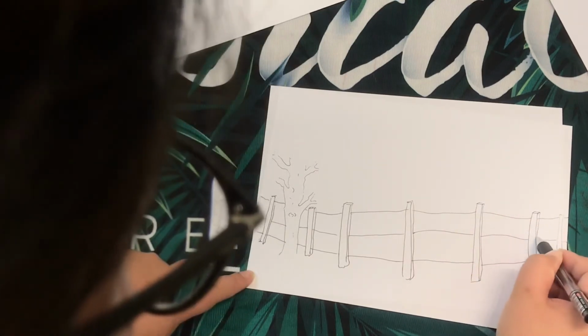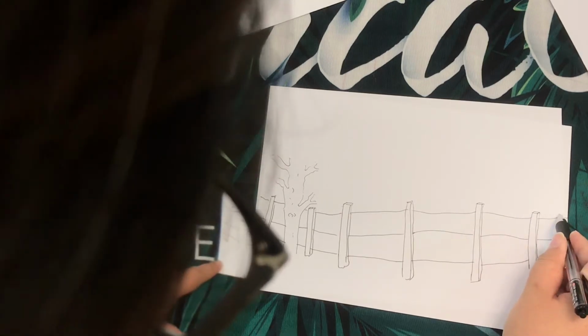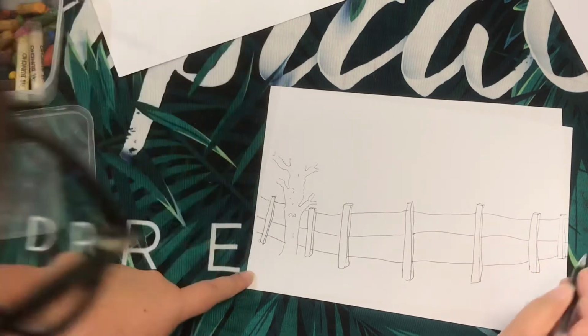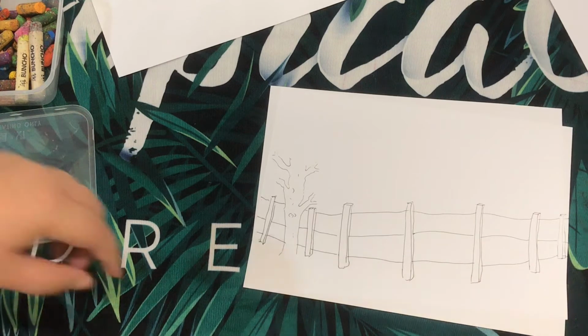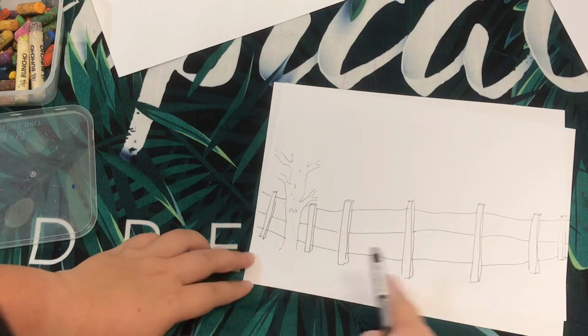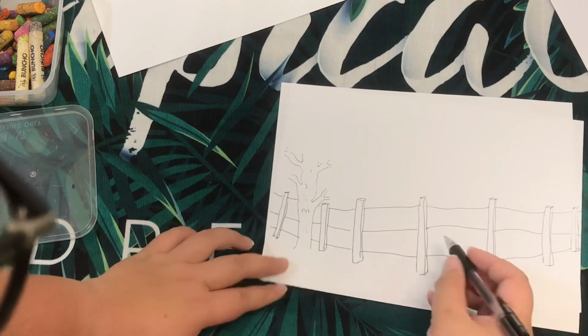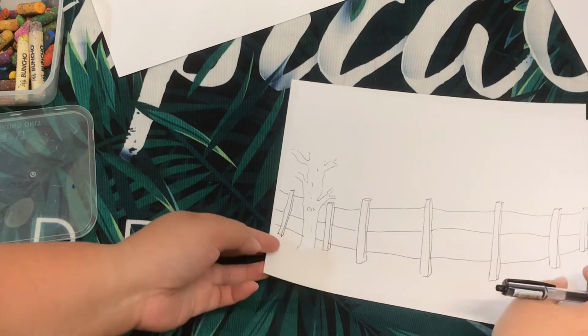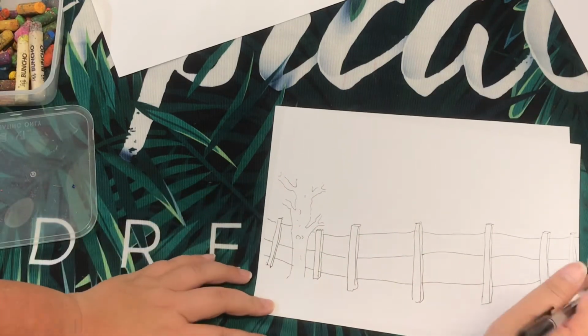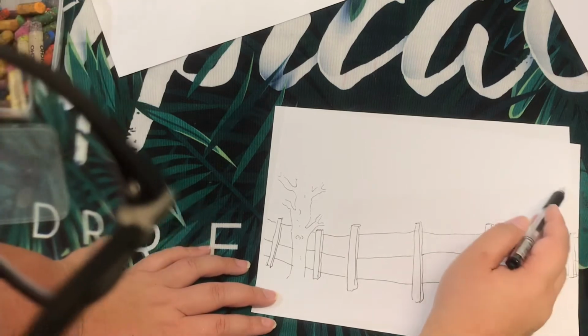It's okay if the fence is not straight. There's no straight wood, right? Okay, now let's imagine this part over here is all just grass. Just leave it first. Let's move to the paddy field. Okay, now you imagine this is the paddy field.